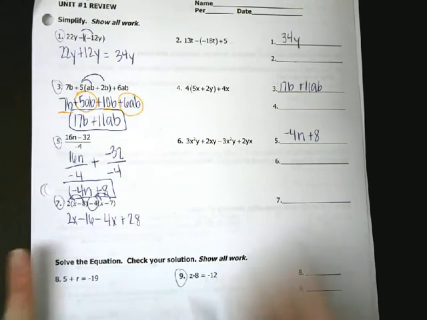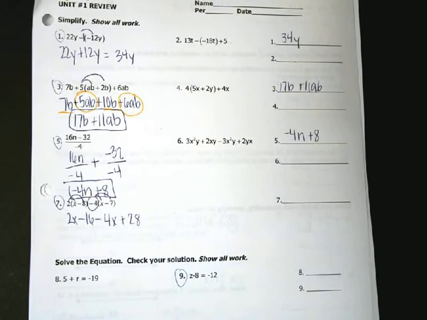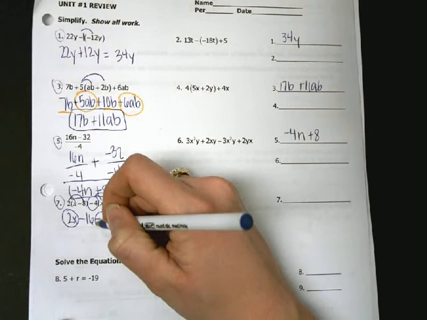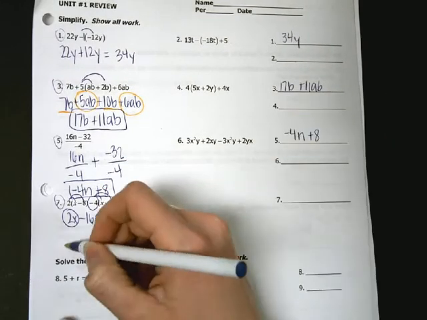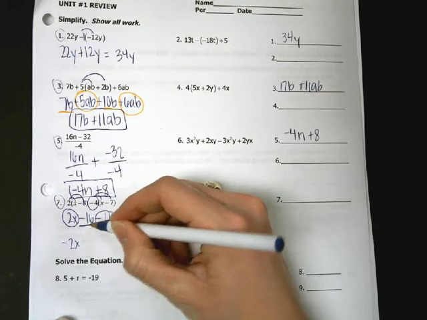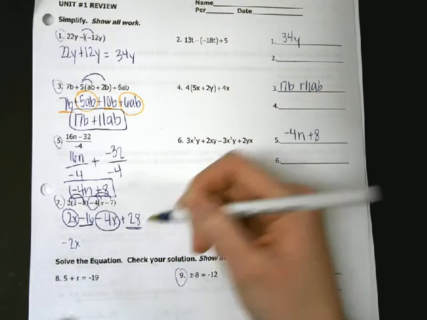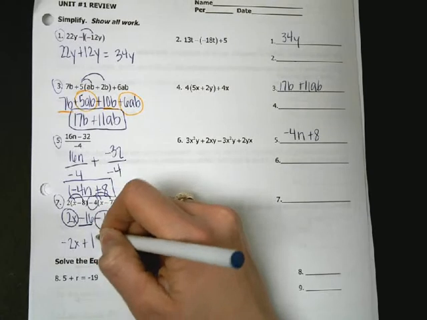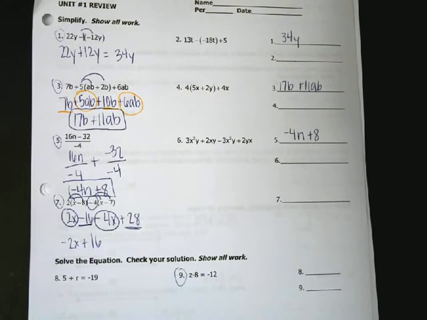From here, you want to combine your like terms. I'm going to combine my x's. 2x minus 4x is a -2x. -16 plus 28 is positive 12. So that would be your final answer: -2x plus 12.